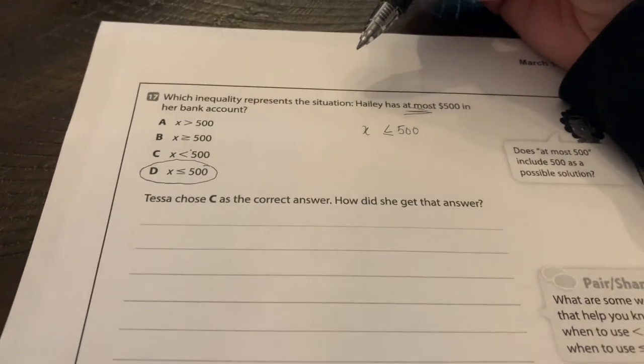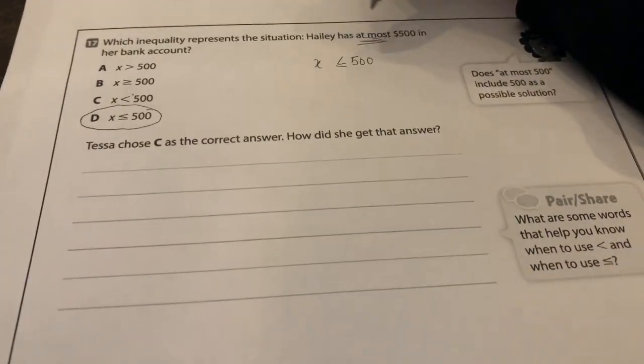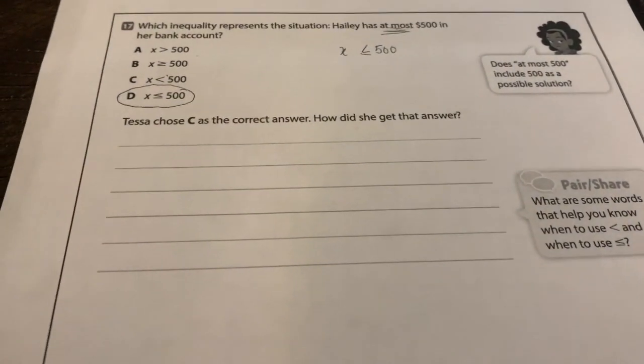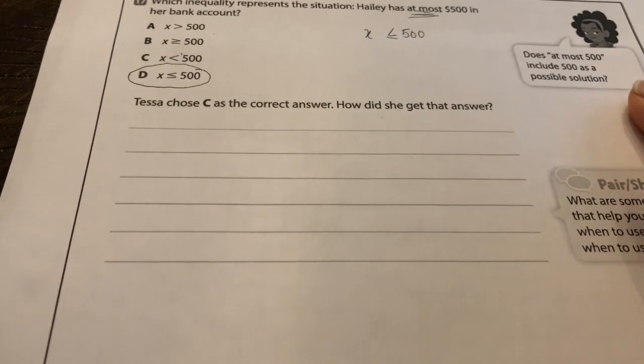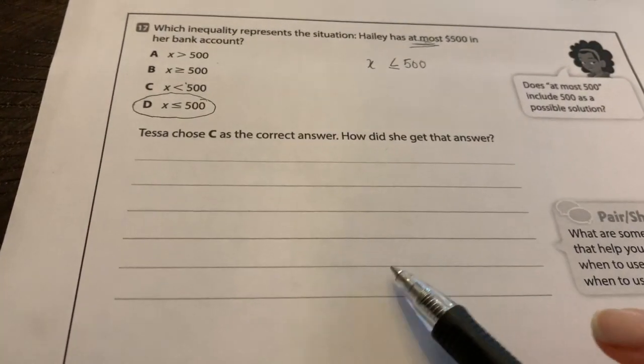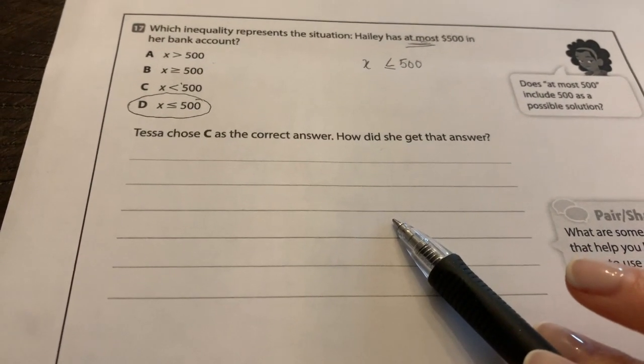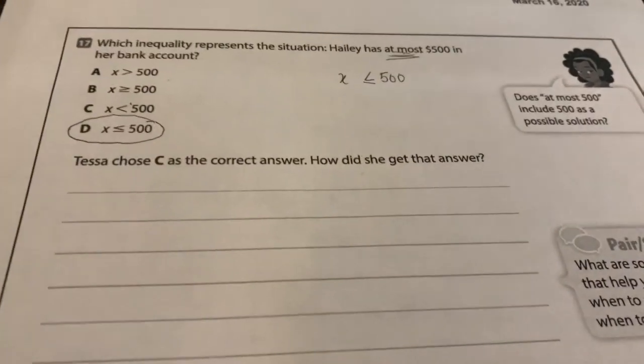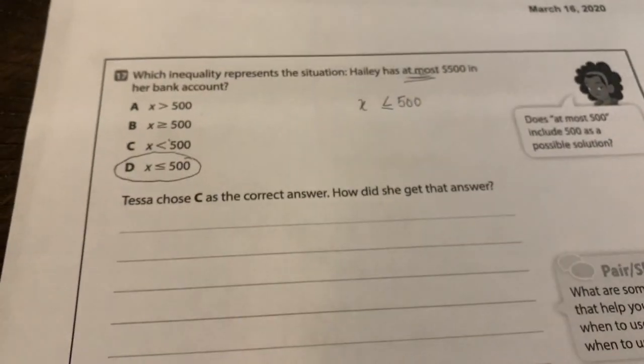So try to remember the difference. If you rush through it, there's a chance you might make the same mistake as Tessa. So make sure you put yourself in a situation. Okay, I'm going to have you guys answer this on your own. You can use what I just said to come up with your answer, but it's basically the same gist.